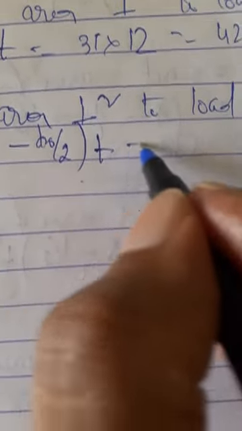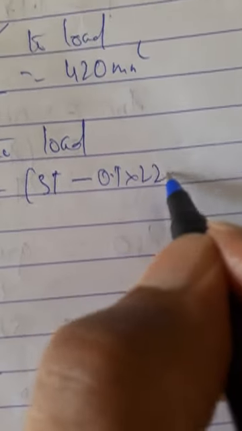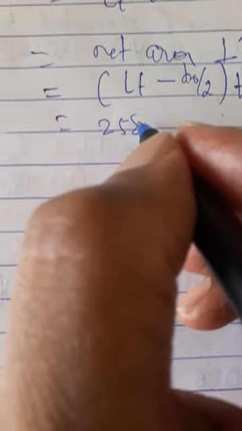(Lt minus d0 by 2) into t. So Lt is 35 minus 0.5 into 22, into t. t is 12. So substituting all the values, you get 288 mm square.